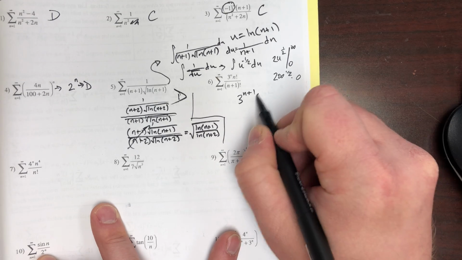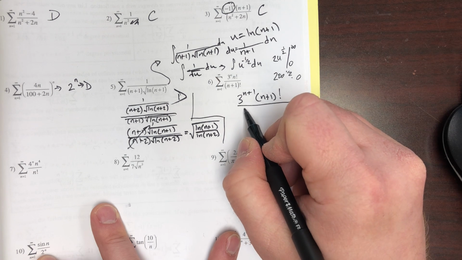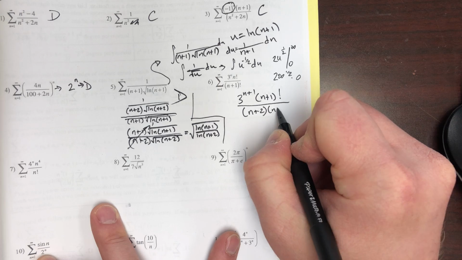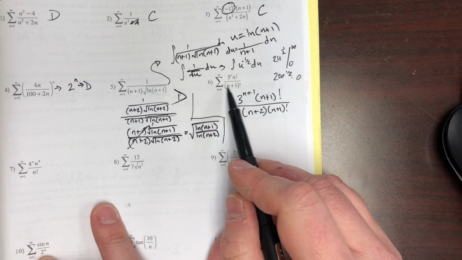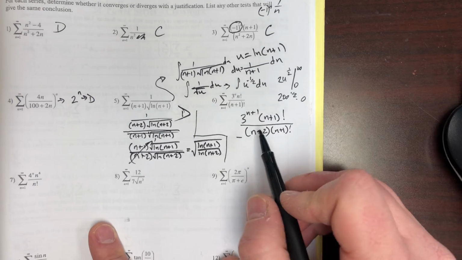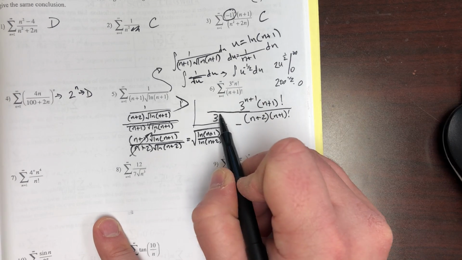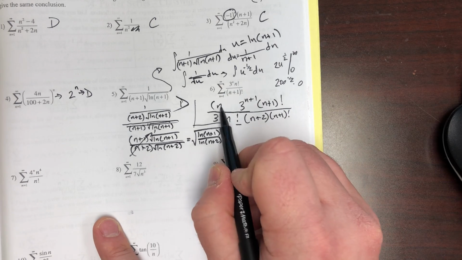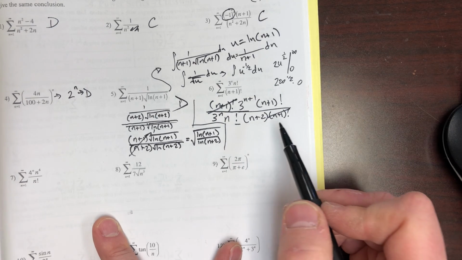So we'll do the n plus 1 version on top over my n plus 2 times n plus 1 factorial. That's what n plus 2 factorial is, right? And then it's going to be over the n version. So let me just slap the n version on upside down. Then our n plus 1 factorials cancel.